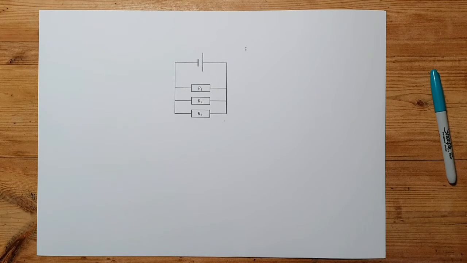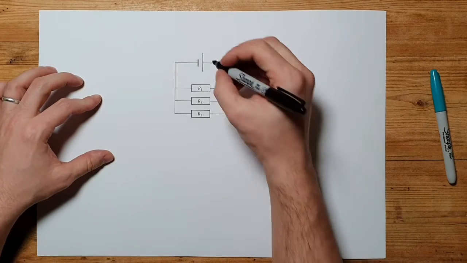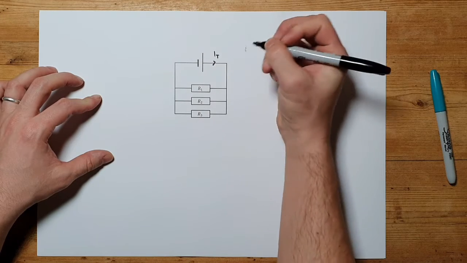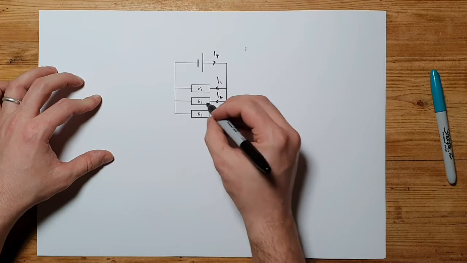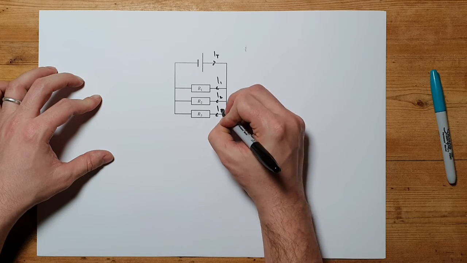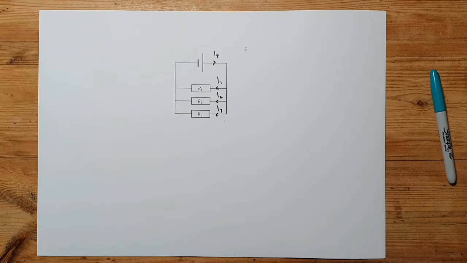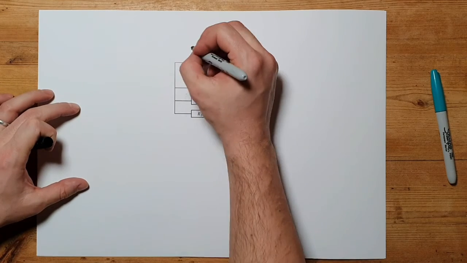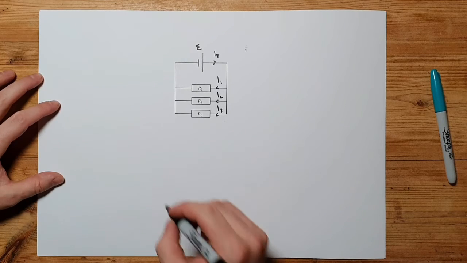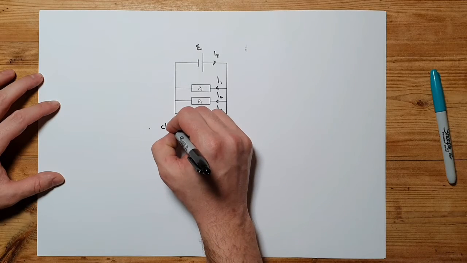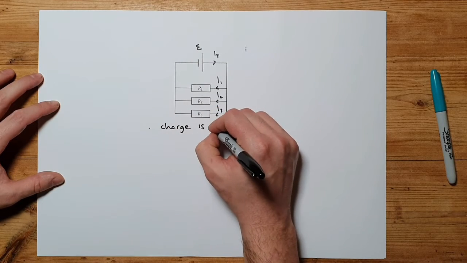Now, we're just going to quickly add a few points to our diagram. We're going to add here that this is the total current, this is the current through resistor 1, this is the current through resistor 2, and this is the current through resistor 3. We could also say that this is the EMF of the cell, or the energy per unit charge of the cell. Now we're starting from a point where charge is conserved, so let's write that as the start of our derivation. The first thing I'm going to write is charge is conserved.